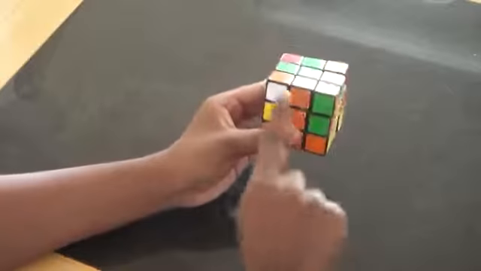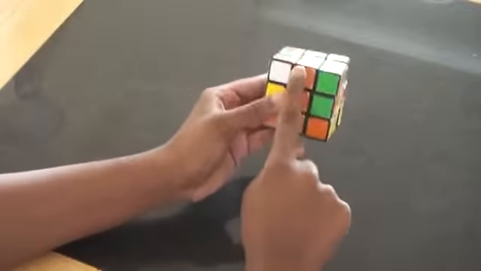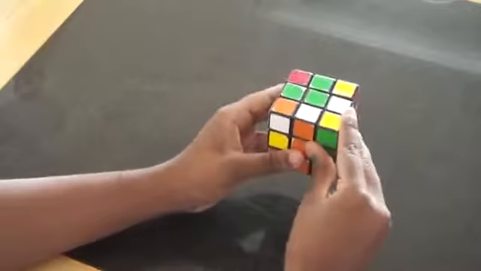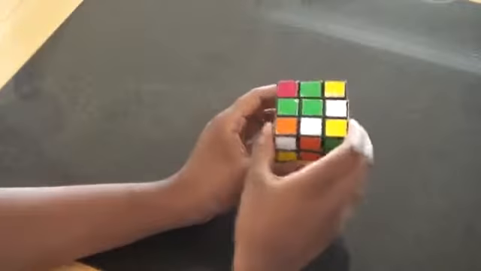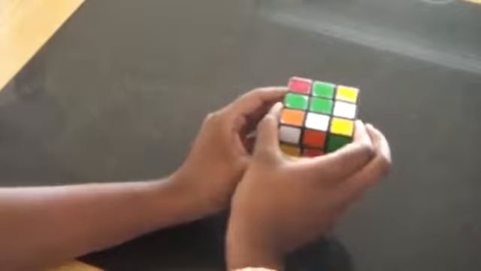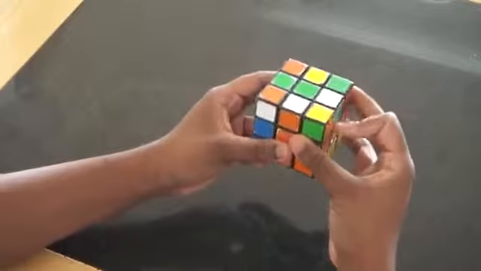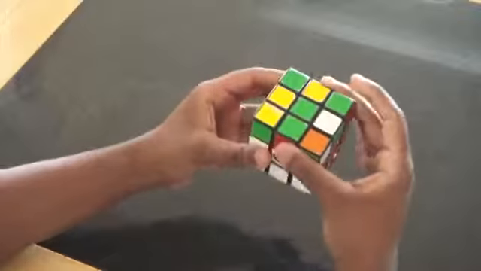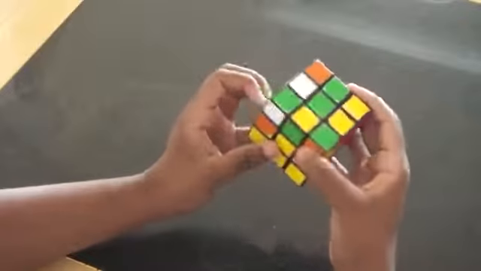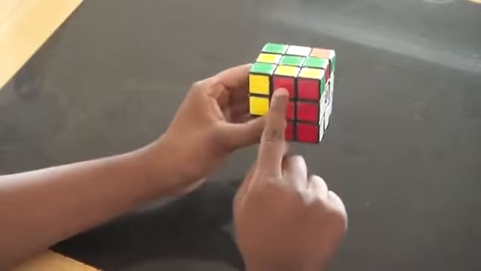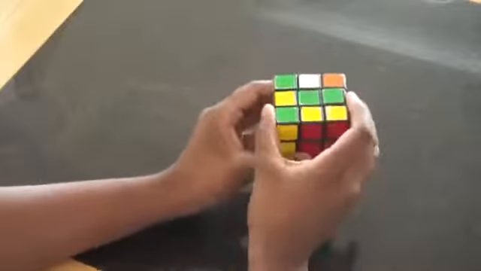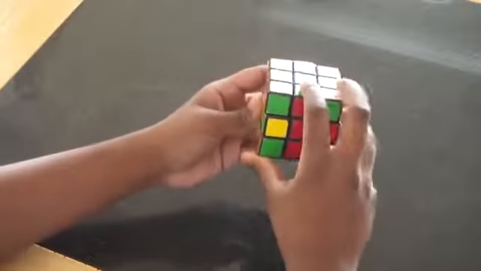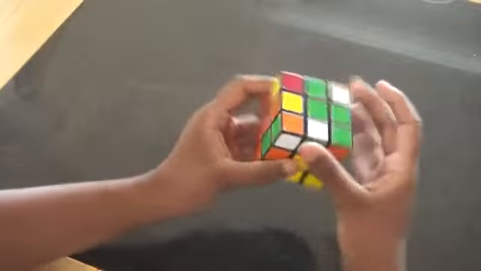Okay then, here's a good example. The orange is in line with the orange center, but this time the white needs to go to the left again, so let's do the same thing. Up inverted, left inverted, up, left, up, front inverted. Okay. Here's the same thing, red, yellow, needs to go to the left. Up inverted, left inverted, up, left, up, front inverted.